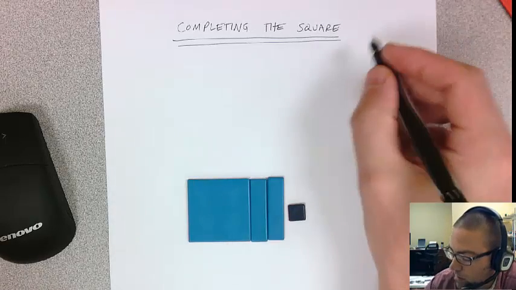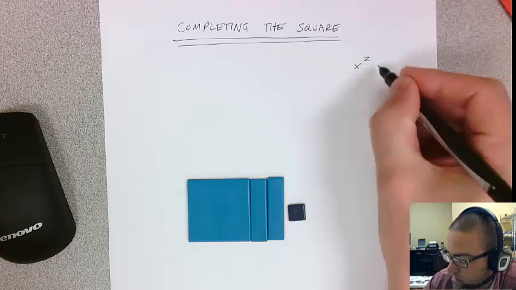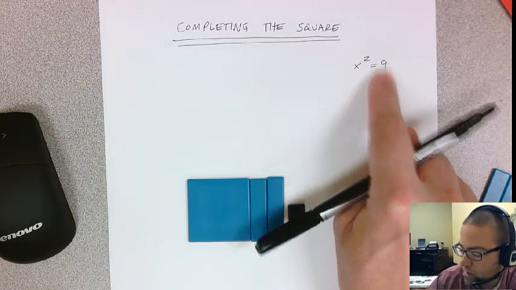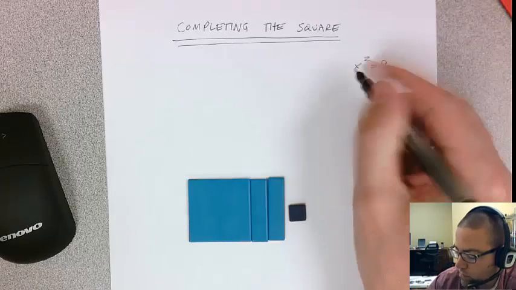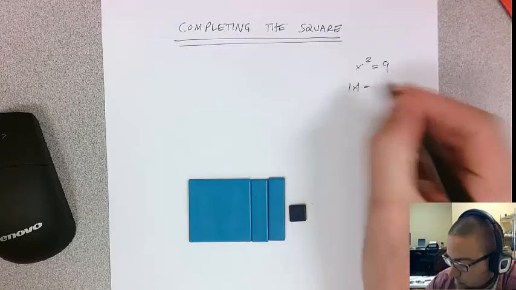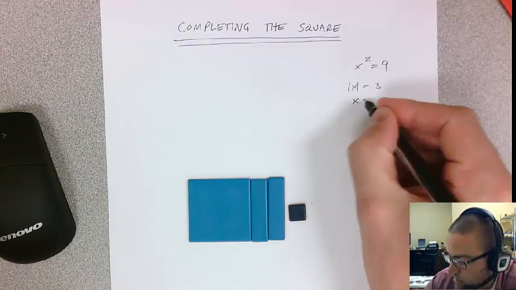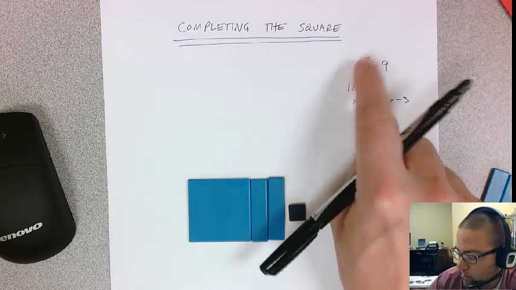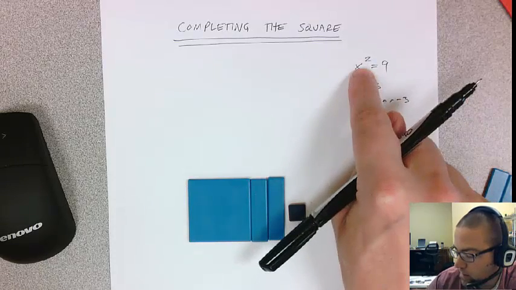When we go to equations like this, these are really easy to solve. When we have something squared is equal to just a number, then we just take the square root of both sides, and actually it's the absolute value of x is equal to 3, so x is equal to 3 or negative 3. So it's really nice if we can get something that's a perfect square like this equal to a number.